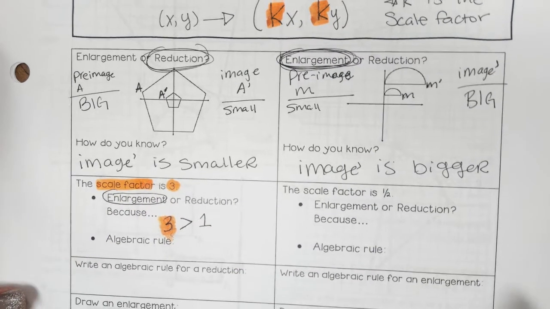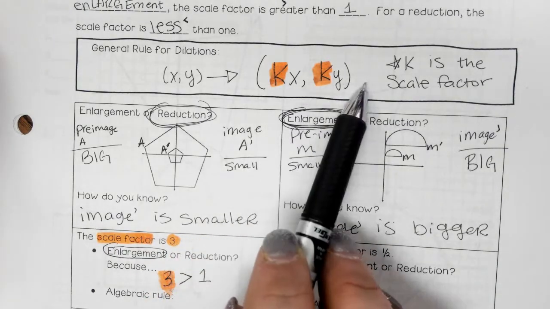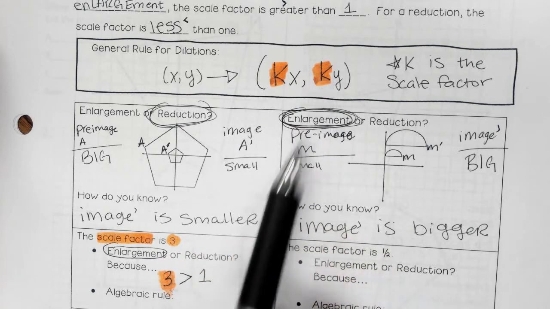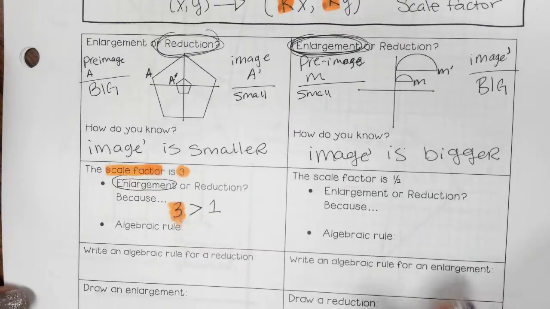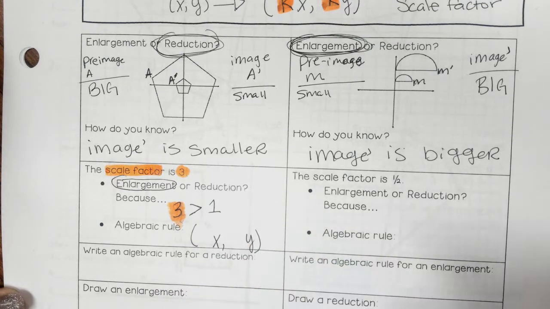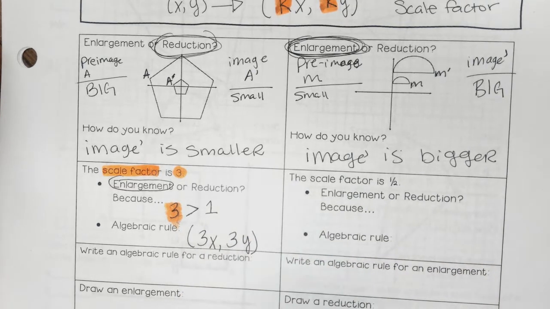If I were to write the algebraic rule, I'm writing an ordered pair, but I multiply each x and y by the scale factor. My scale factor is 3, so I'm writing a normal ordered pair, (x, y), except I multiply each coordinate by 3.